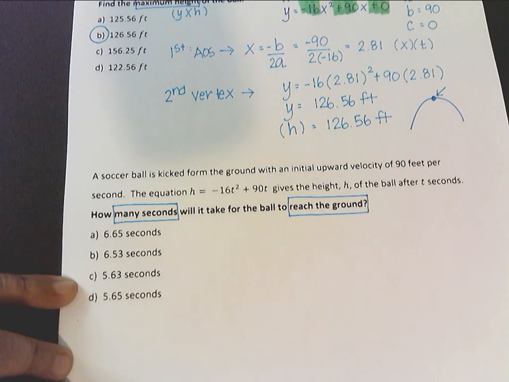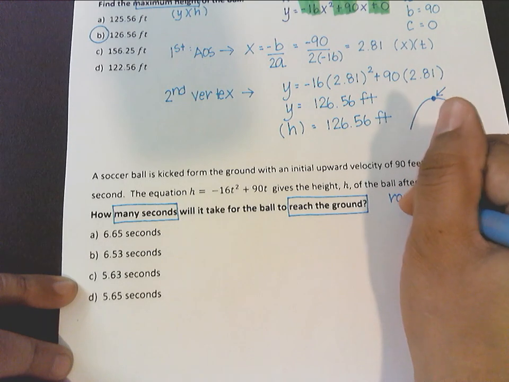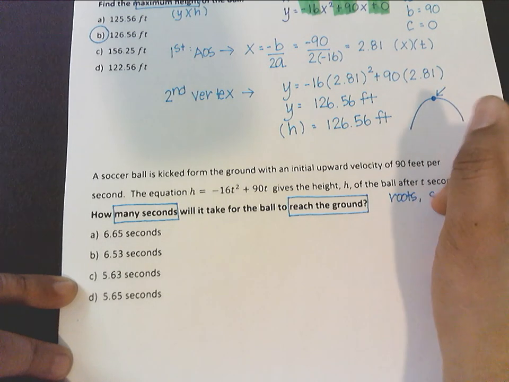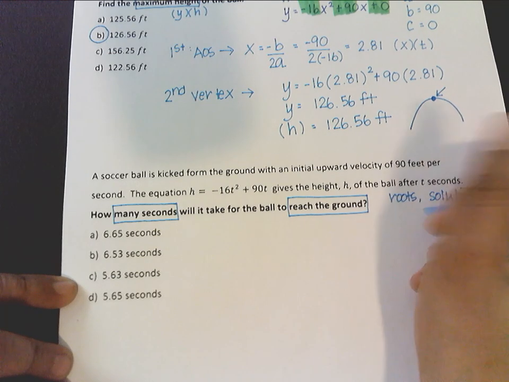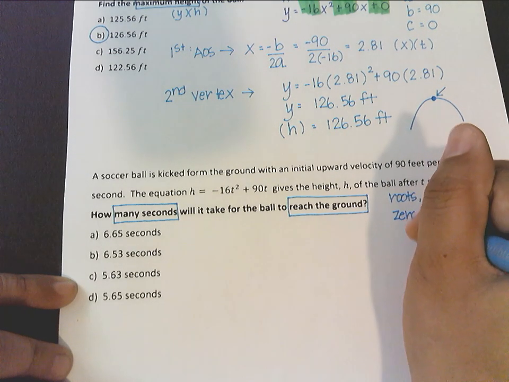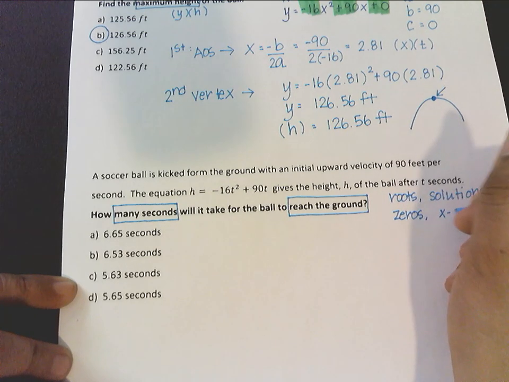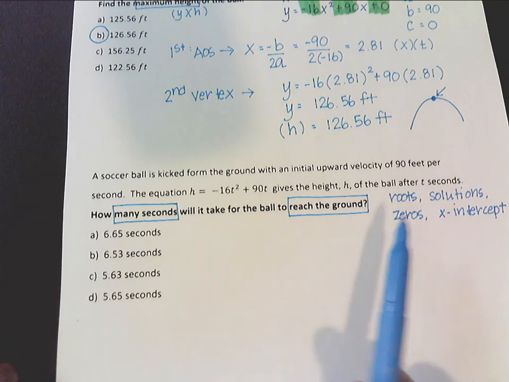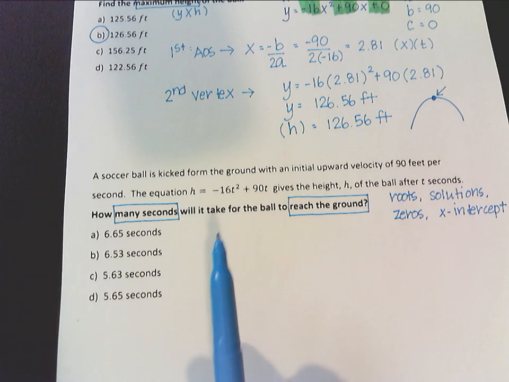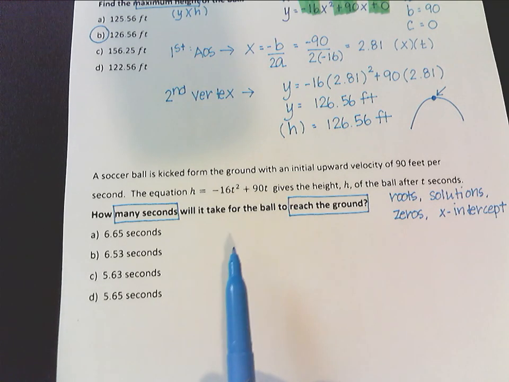So now I am asking you for the root, the solution, the 0, or the x-intercept. So once again, whatever you feel comfortable, because it is a quadratic formula, you can use the x method, you can use the box method, or you can use the hybrid, but I'm going to use the quadratic formula because we taught everybody the quadratic formula.